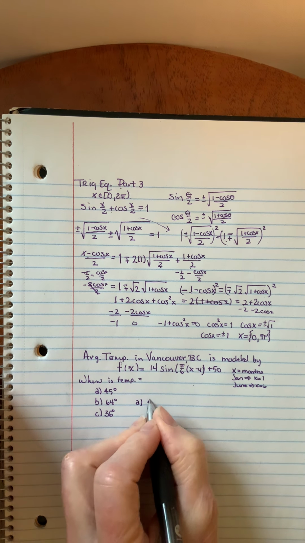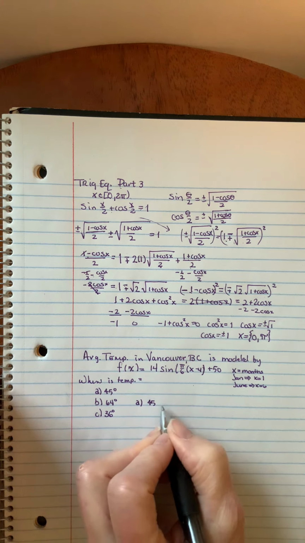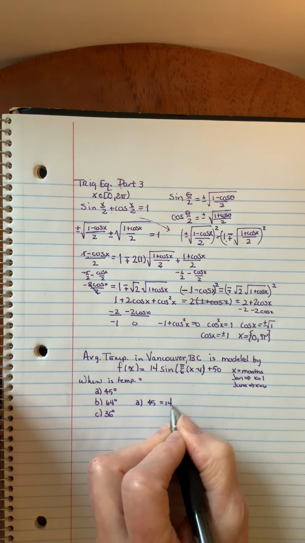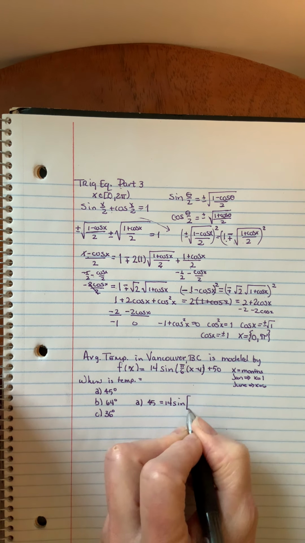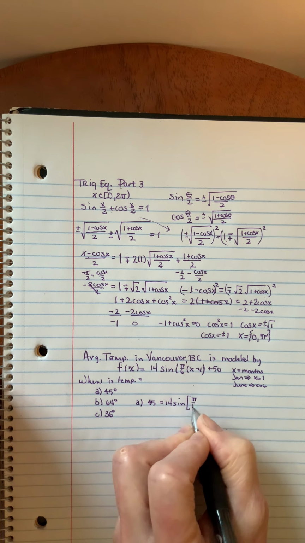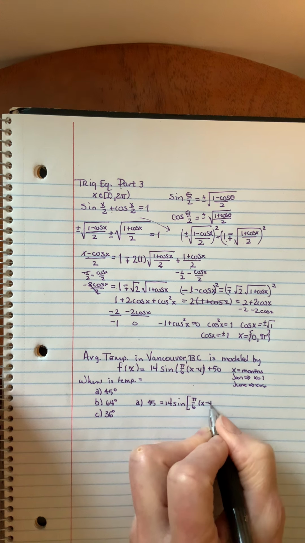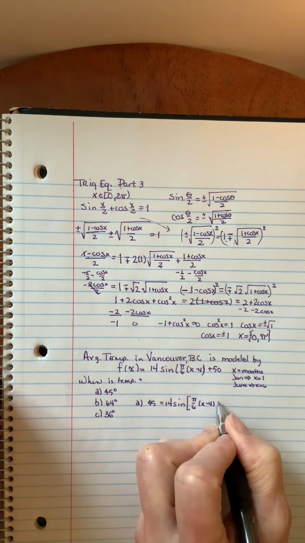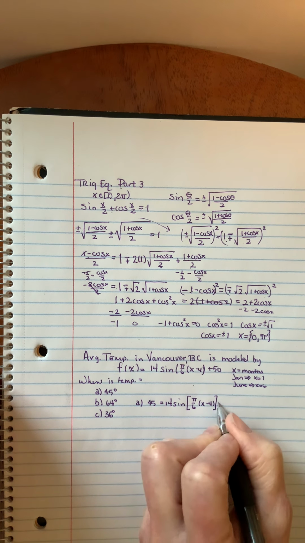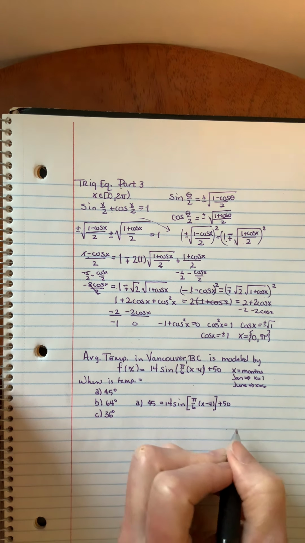So I've got to put 45 in for the temp is equal to 14 times the sine of, let me block this off differently, pi over 6. Notice this is in radians, real numbers, okay, not degrees. Months in degrees wouldn't make much sense, would they? So plus 50. So there we go.